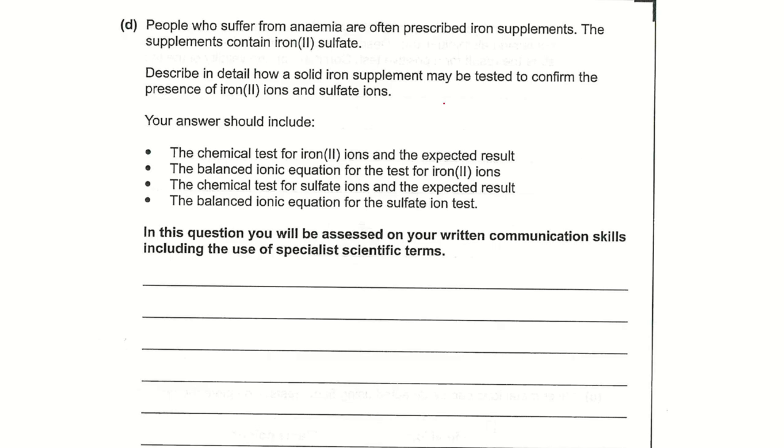Okay, people who suffer from anemia very often are prescribed iron supplements in the form of iron 2 sulfate. Describe in detail how solid iron 2 sulfate, so it tells you it's a solid, that's going to be important, can be tested to confirm it contains iron 2 ions and sulfate ions. You've got to do the chemical test for iron 2 and the expected result, a balanced ionic equation for that, a chemical test for sulfate ions, expected result, and ionic equation. So this can be read up very, very easily.